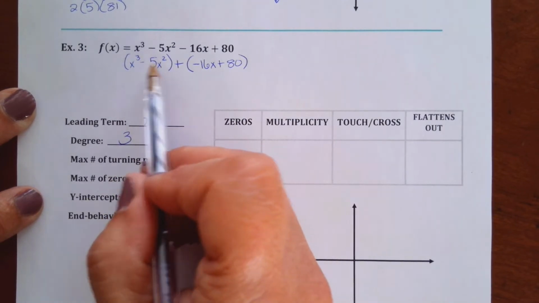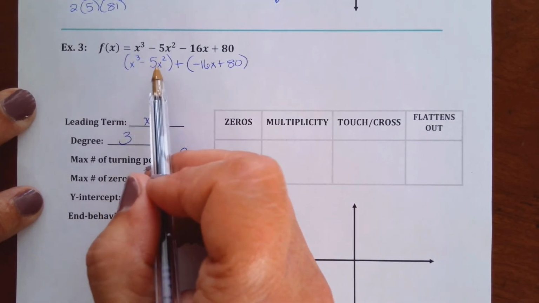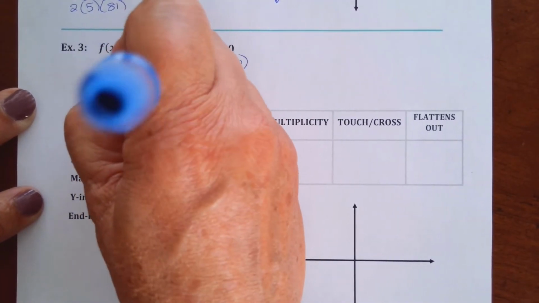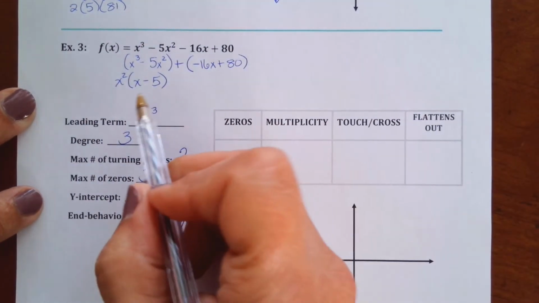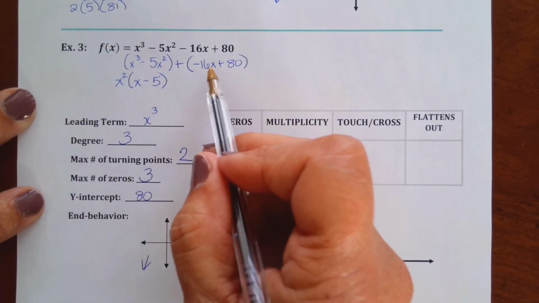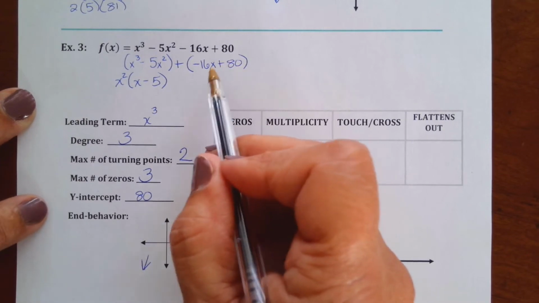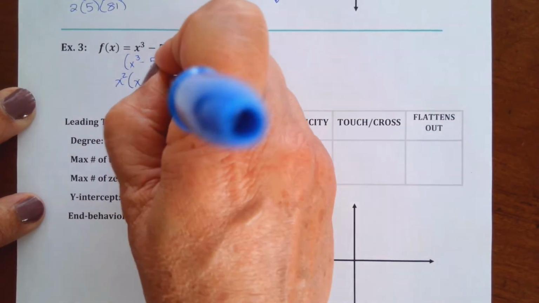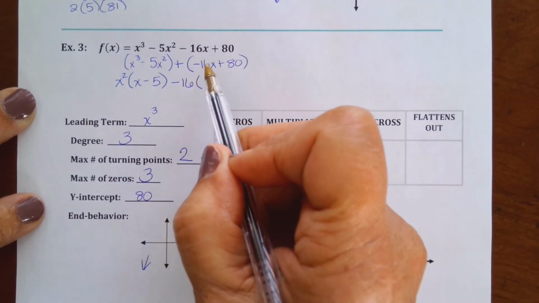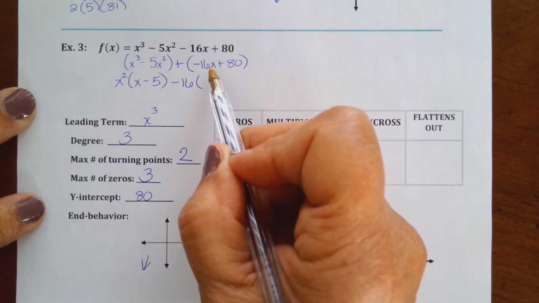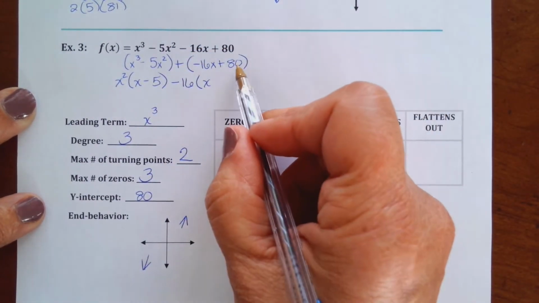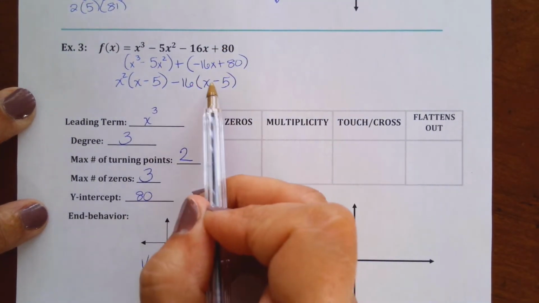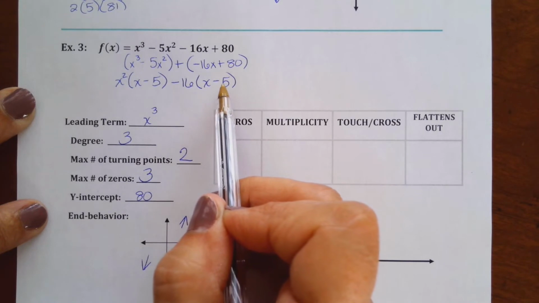All right, so remember grouping. Look for what's common in just each group. So in the first group, these two have an x squared in common. And if you factor out an x squared, it leaves you x minus 5. What do these two have in common? Well, both of them, 16 is a factor, but I don't want this term to be negative, so I'm going to factor out a negative 16. So if you divide both of these by negative 16, this is going to leave you x, and 80 divided by negative 16 will leave you minus 5. And remember, in order to group, you want these two to be the same, which they are.